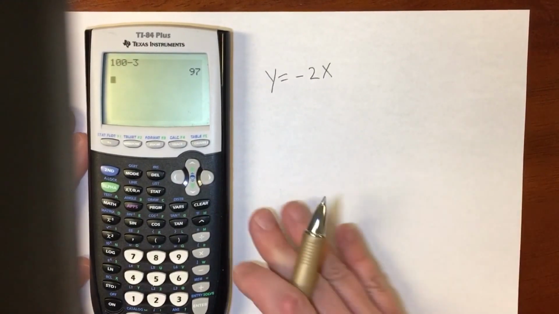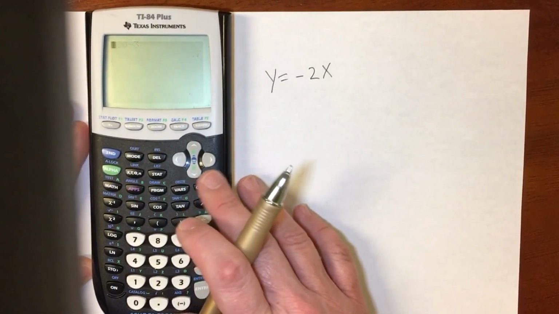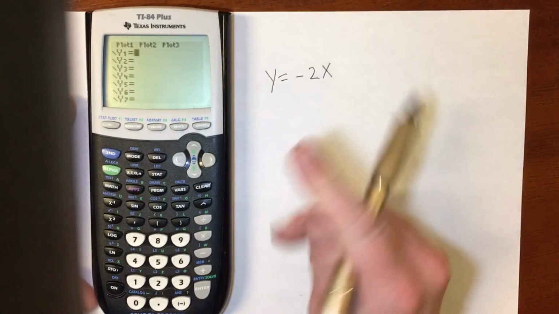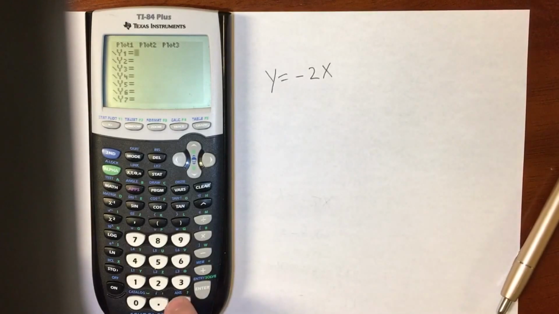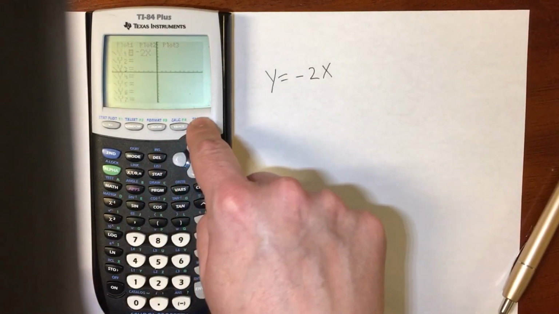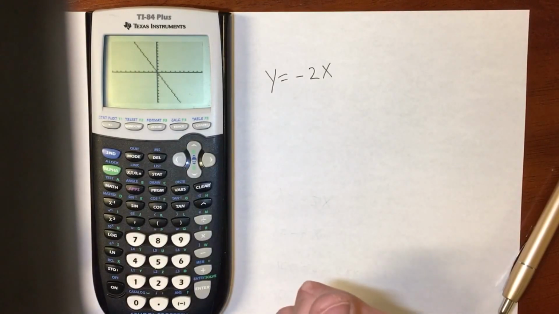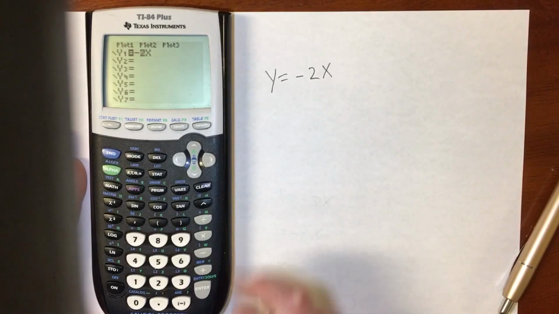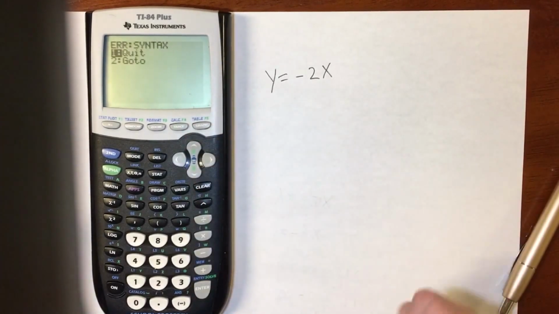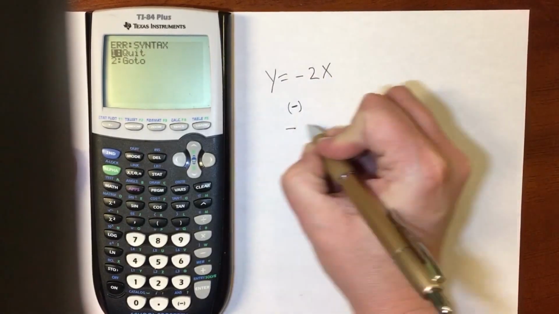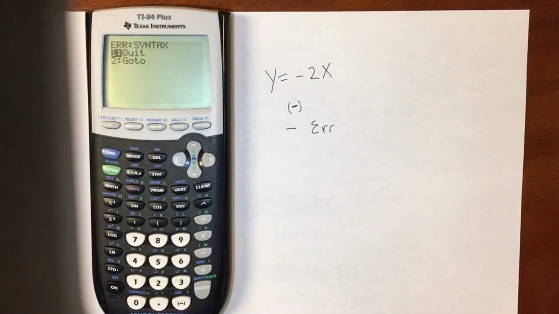Okay, let's go ahead and practice the negative and subtracting with our y equal button. So if I go to y equal, and I want this to say negative 2x. Well, if I put in negative 2x, and then I hit graph, that works. Let me go back to my y equal, and I'm going to change it to subtract 2x. And I hit graph, and I get an error. So when I use the negative button, it works, but the subtract button, I get an error. So you have to be careful between the negative and the subtracting.